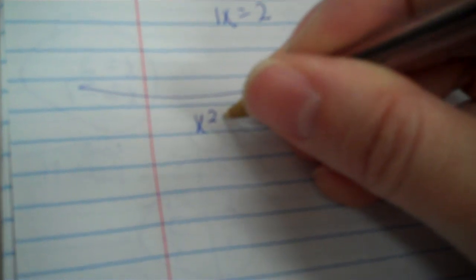Negative 3. That's what we have. Okay, next one, x to the second power plus 3x minus 18 equals 0.